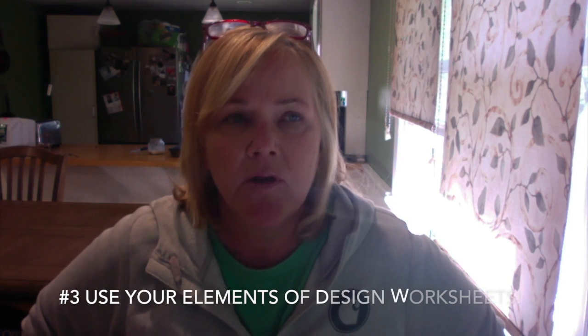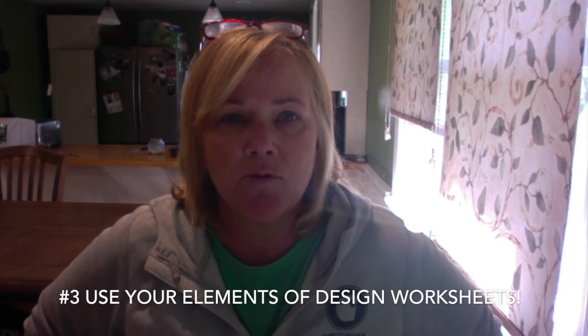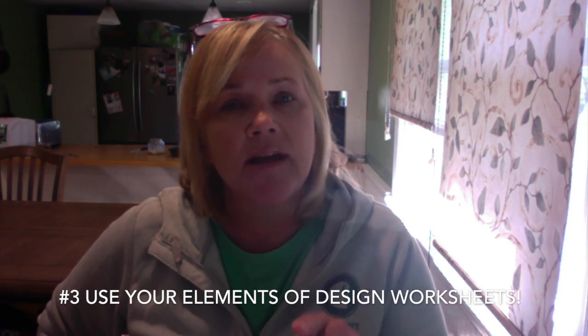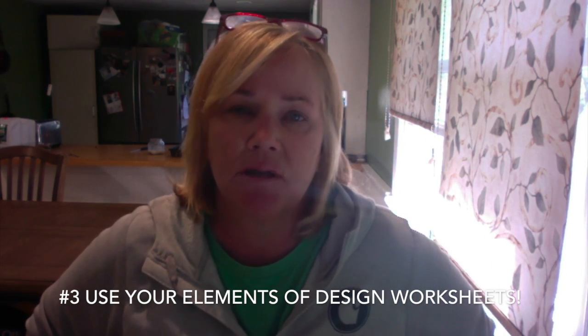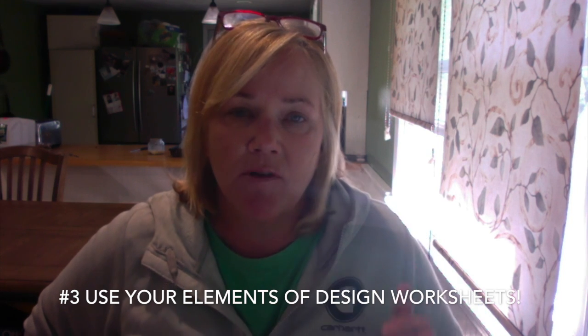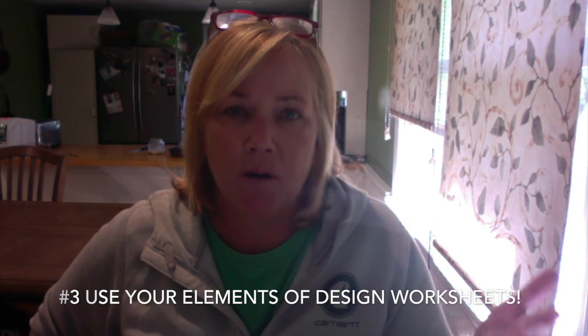Number 3, when you're trying to describe, I think this is the hardest part of it, when you're trying to describe why you used the element that you used, don't forget to look back at the worksheets that you did for elements, part 1, elements part 2. Because you've already done this work and the questions were on there. What do tall lines mean? What do curvy lines mean? And that will be able to help you.